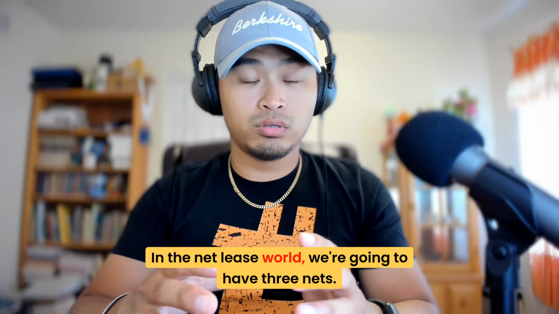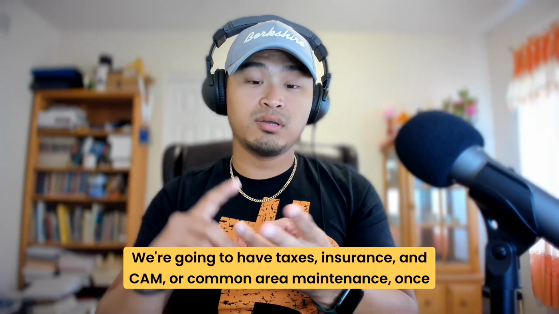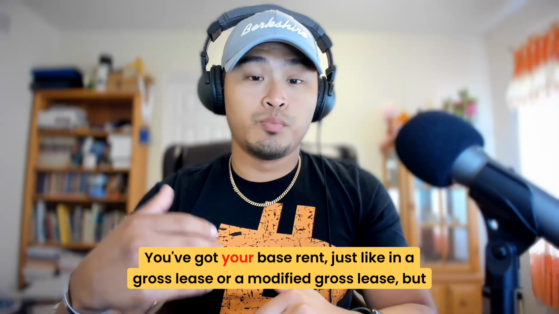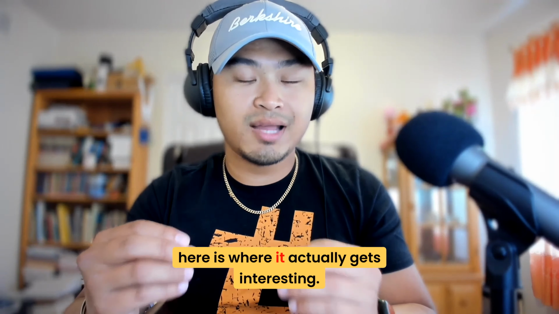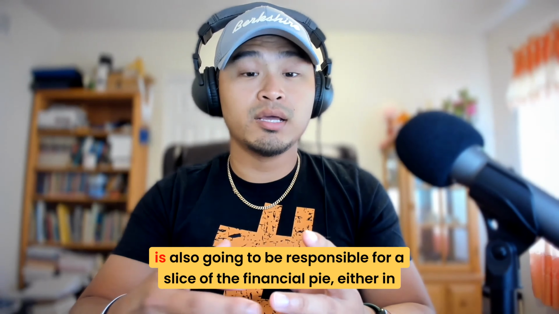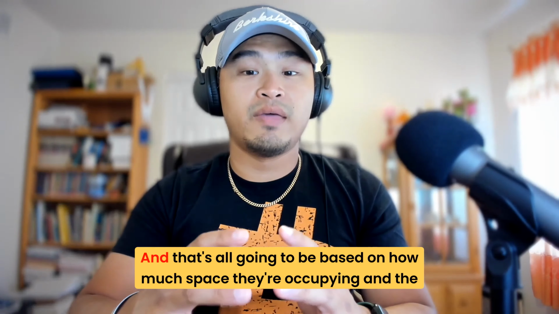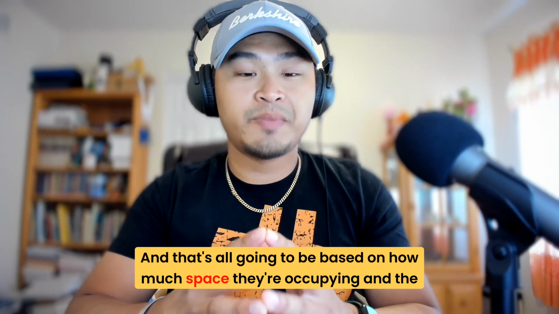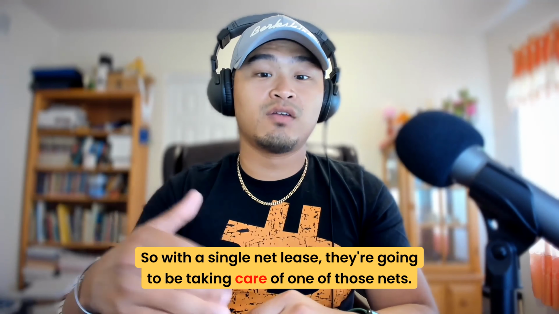In the net lease world, we're going to have three nets. We're going to have taxes, insurance, and CAM, or common area maintenance once again. Picture this. You've got your base rent, just like in a gross lease or a modified gross lease, but here is where it actually gets interesting. Your tenant is also going to be responsible for a slice of the financial pie, either in taxes, insurance, or CAM. And that's all going to be based on how much space they're occupying and the percentage of the entirety of the property. So with a single net lease, they're going to be taking care of one of those nets.